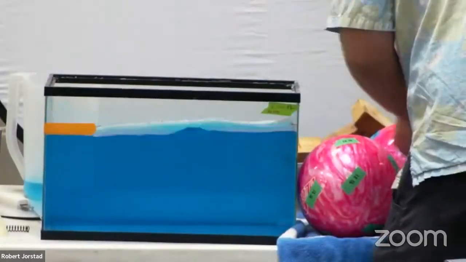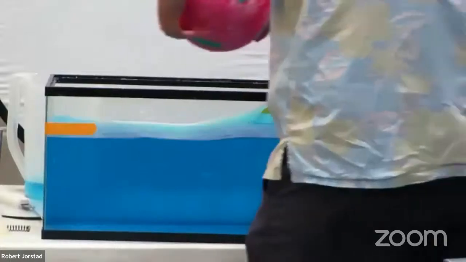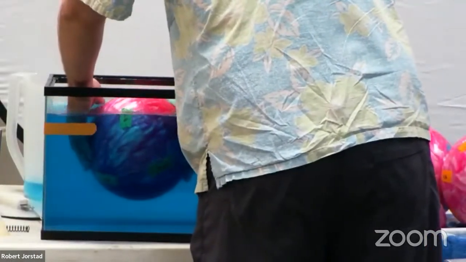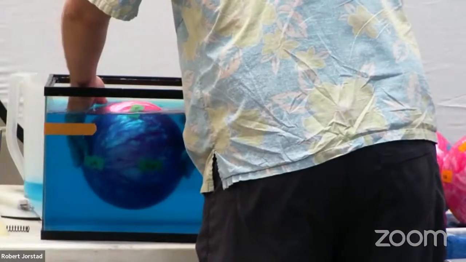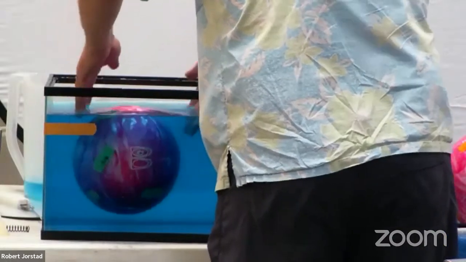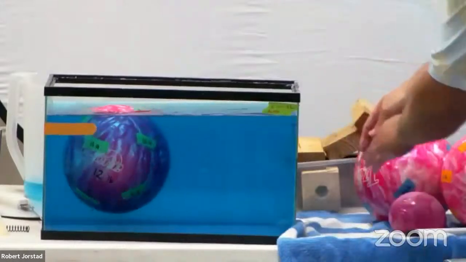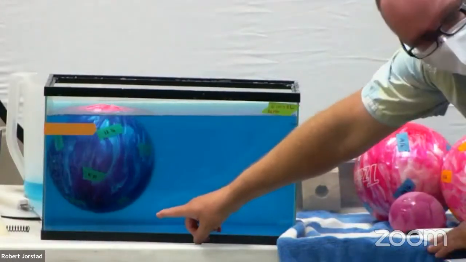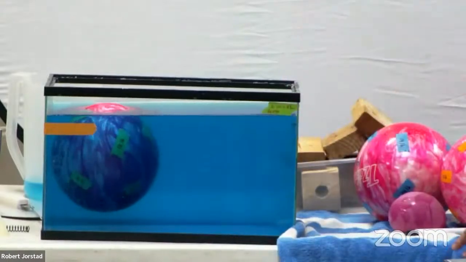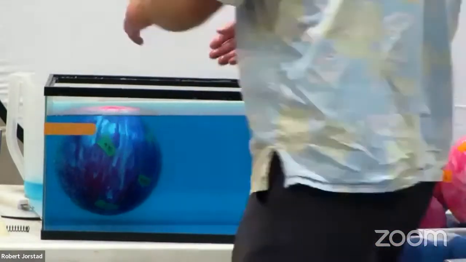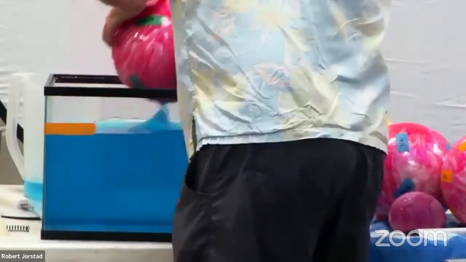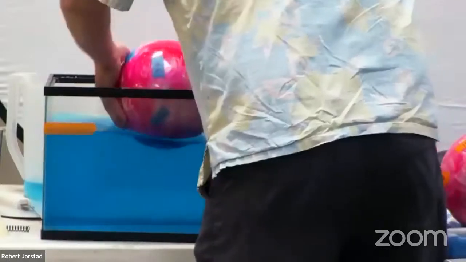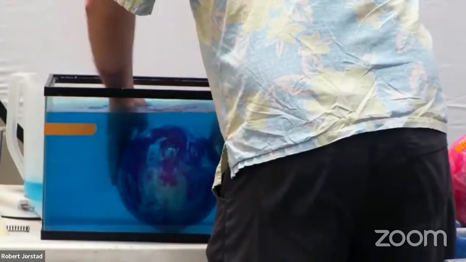In this case, let's assume this 12-pounder just barely floats. Let's see if that's true. You agree that's just barely floating? Can you see that it's not touching the bottom? Verify that? You guys got it? Okay. And then if we put the 14 in there, clearly it's going to sink. All right.